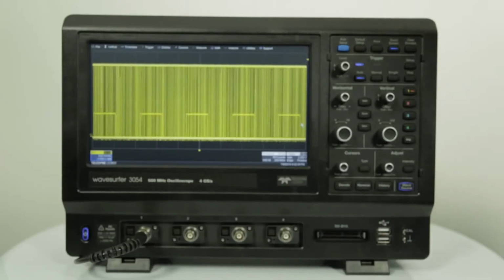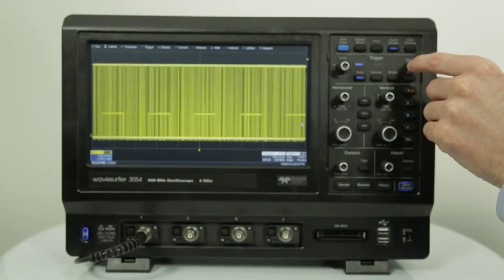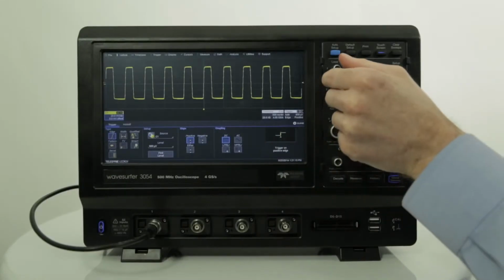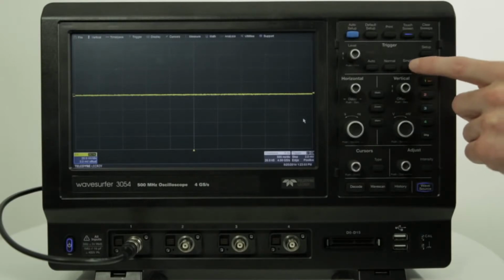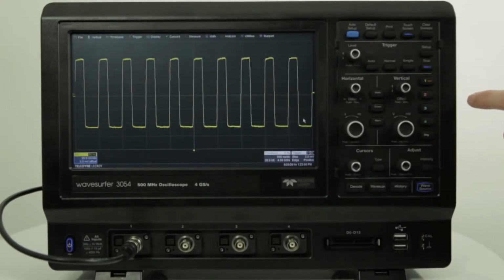Here, we will set up the trigger as an edge type by pressing the setup button on the trigger front panel. Next, adjust the level knob until the desired trigger threshold level is displayed. To acquire a single acquisition, push the single button. In this mode, the oscilloscope is armed to trigger once when the input meets the trigger conditions.